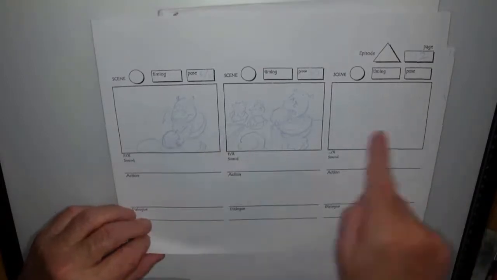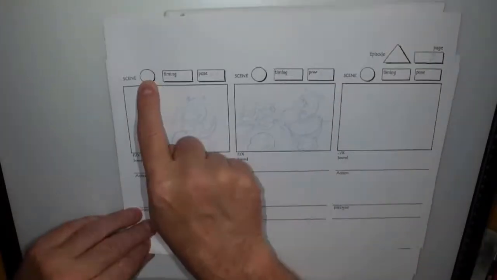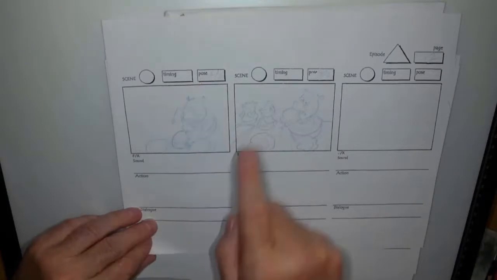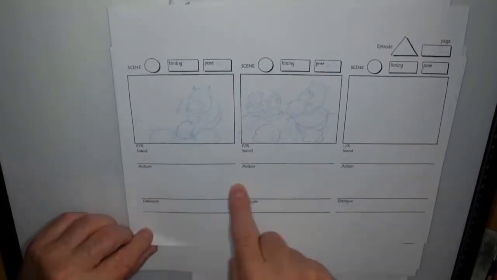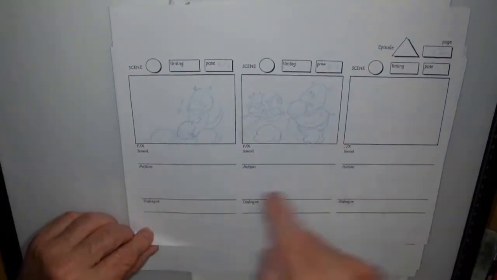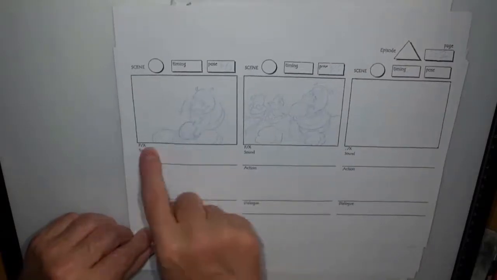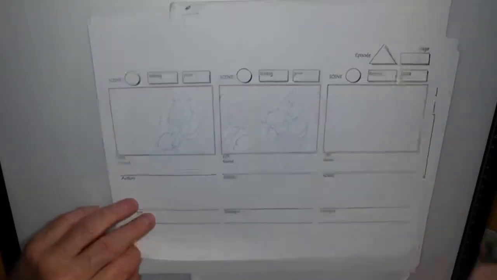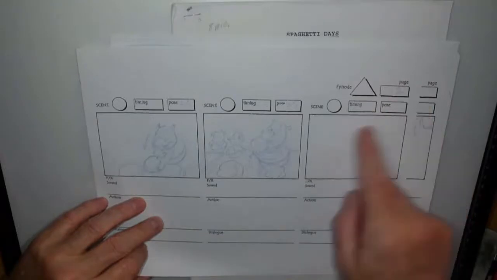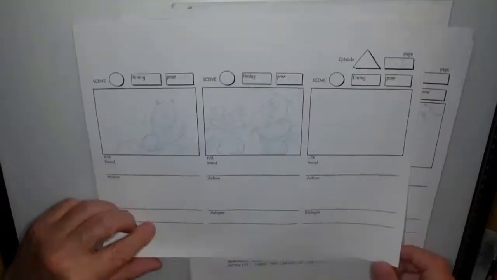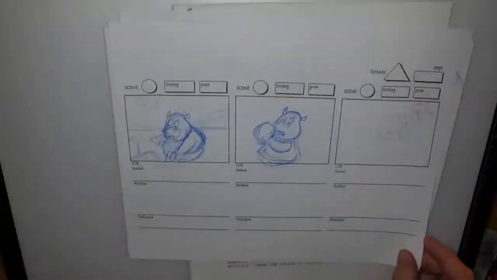So they had 3 panels in, but it had the same idea. It had the scene numbers, pose numbers, sound effects, action, dialogue. And then sound effects or any special effects going on, your page numbers, episode numbers. So they had a lot of the same things that we're showing in our template that you're making use of.